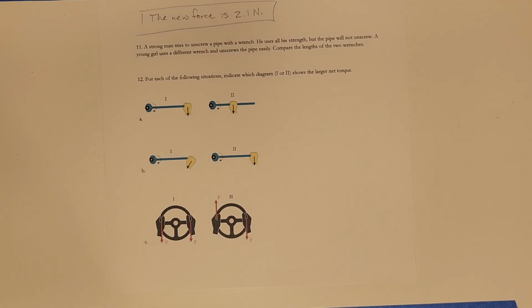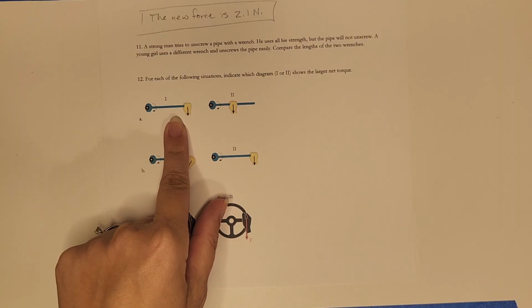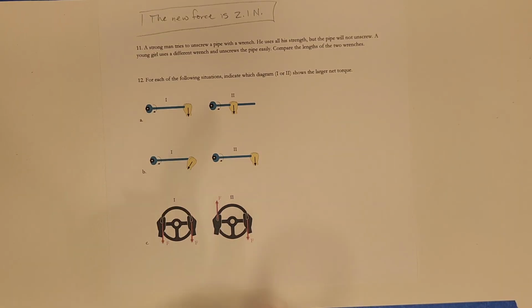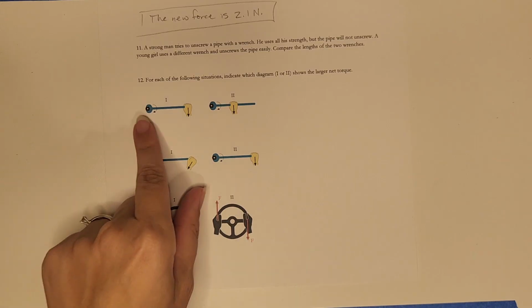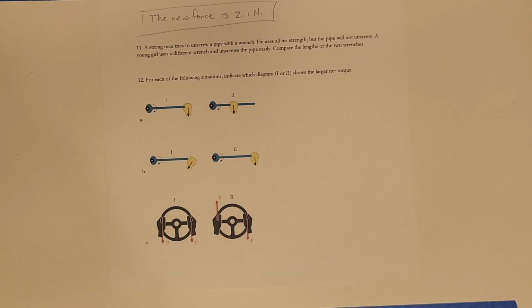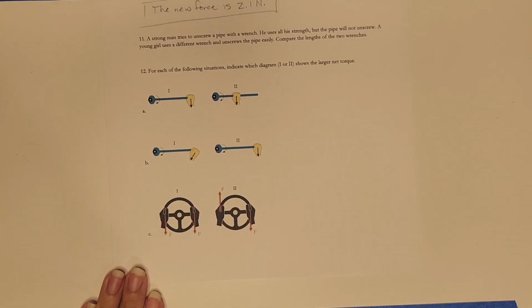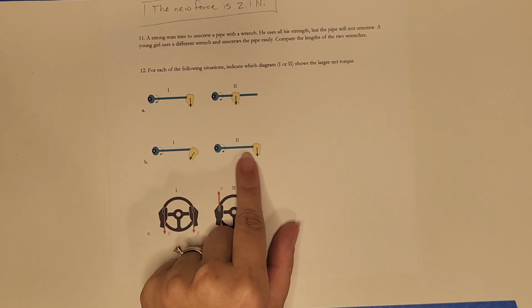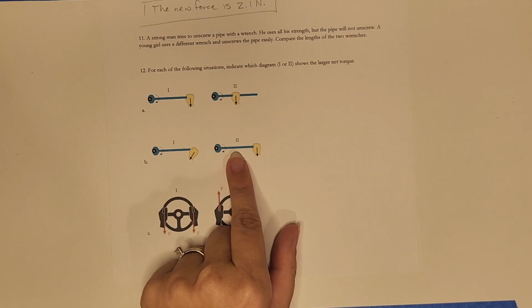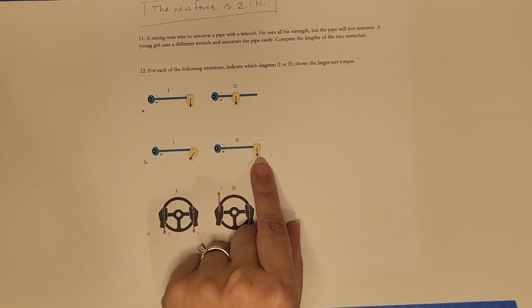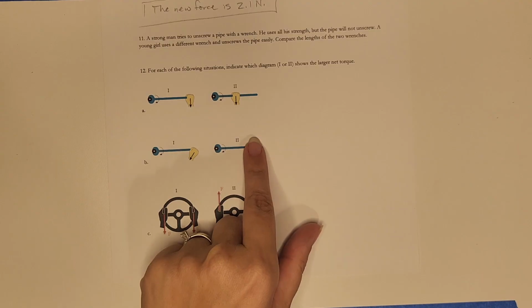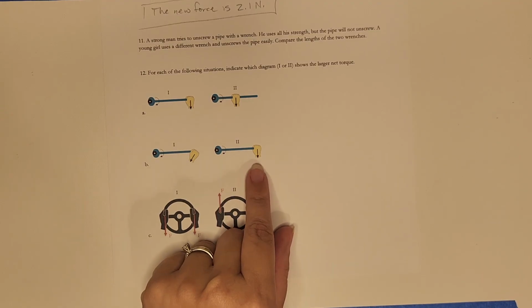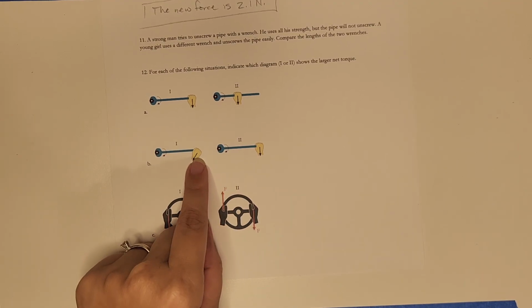For question 12, for each of the following situations, indicate which diagram, either 1 or 2, shows the larger net torque. So for A, the number 1 diagram is showing larger torque because this lever arm is longer. For B, 2 is giving us the larger torque, and that's because this force that is pulling down is perpendicular, and so it's all counting towards the torque versus this one, which is not.